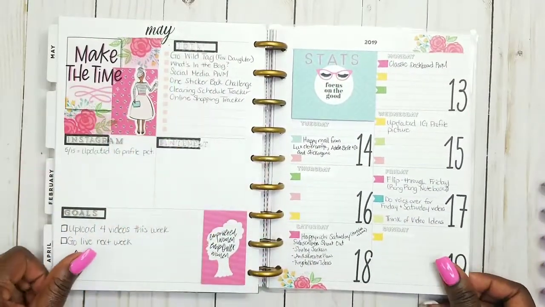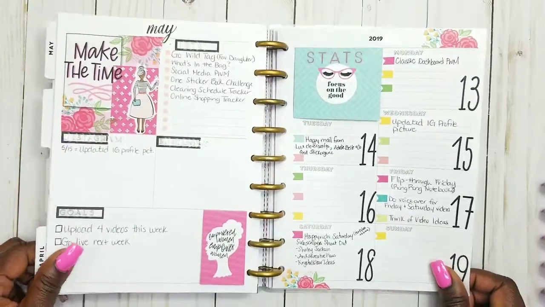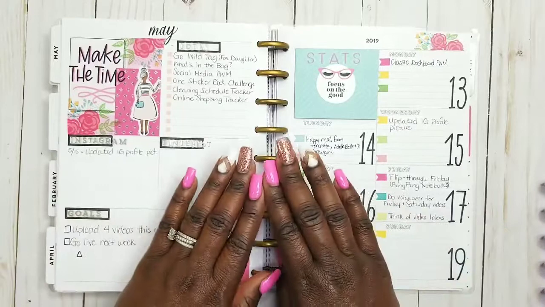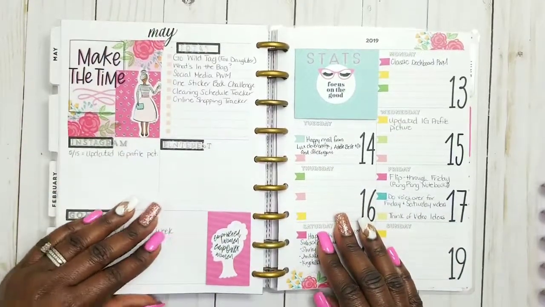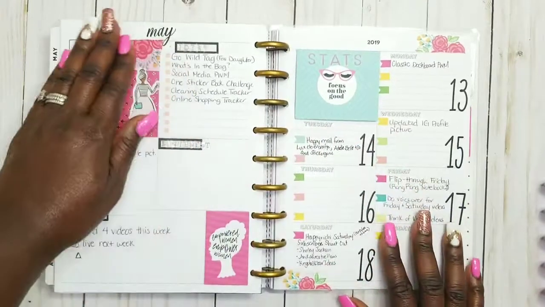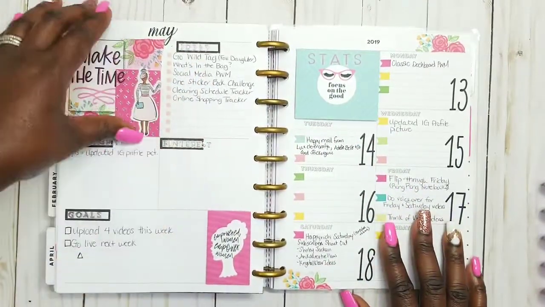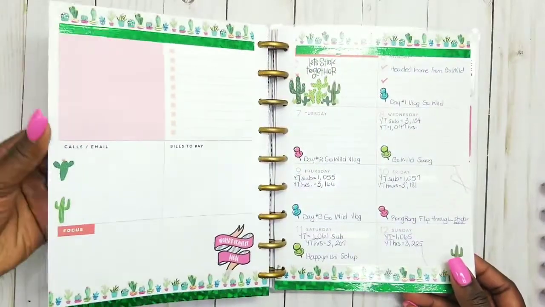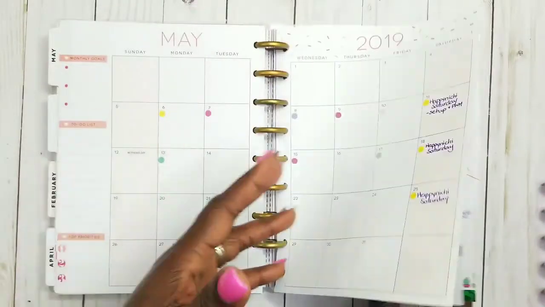And again, this was another spread that I did. I did not film it. I just wanted to take my time. I was really exhausted from Go Wild, but I really thought that after I started using the section of the dashboard layout, this little color section here, I couldn't figure out what I wanted to use it for. So as you can see, I didn't do anything here. I just couldn't figure out what I wanted to use it for.